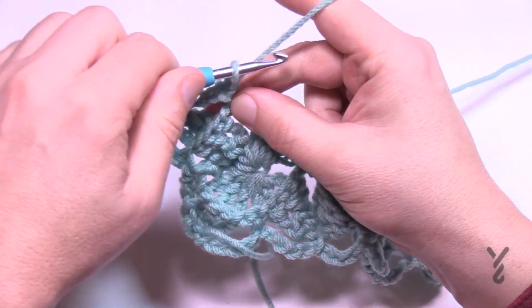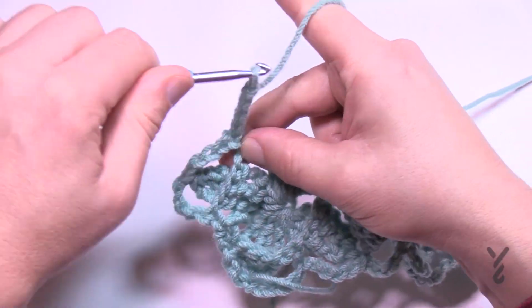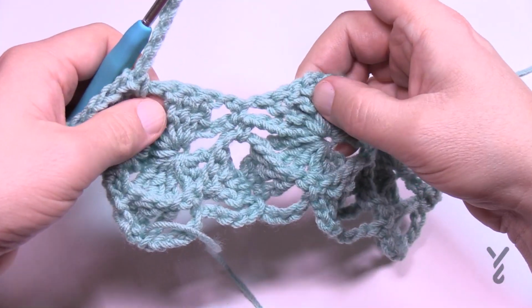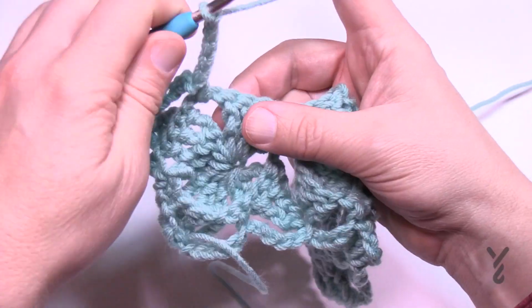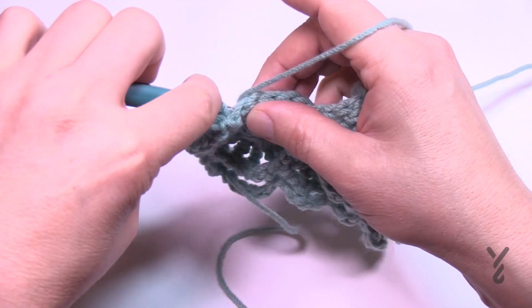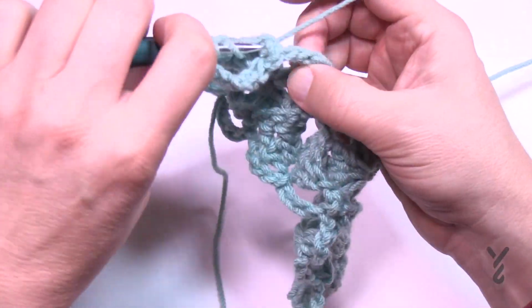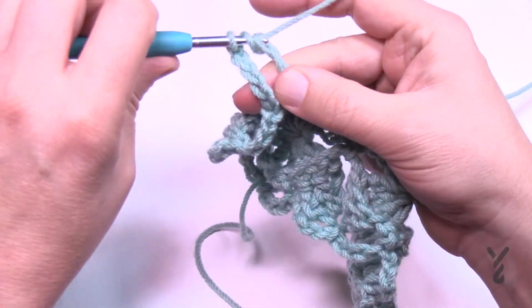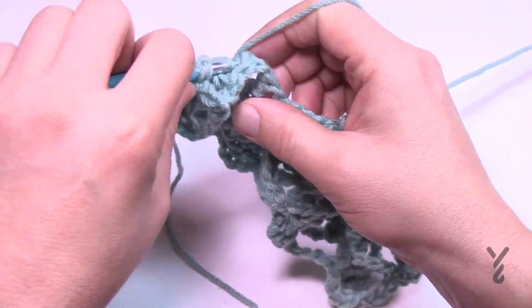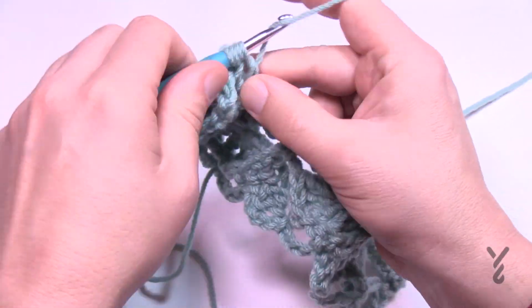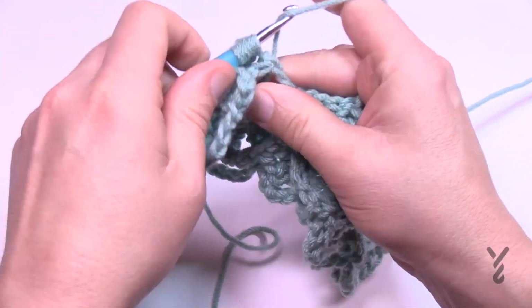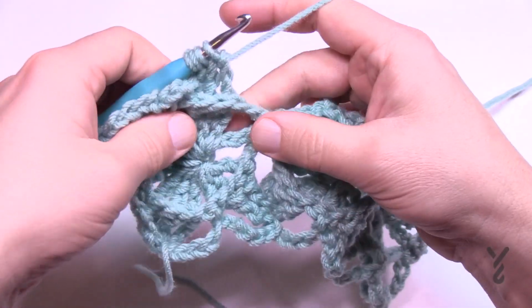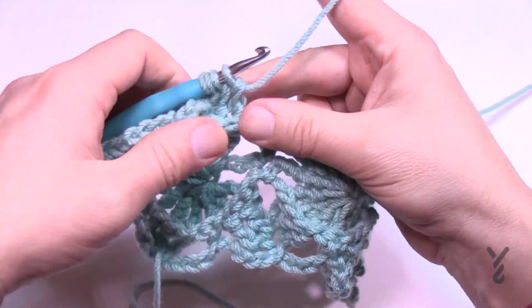So now chain 5 to begin again, and now you're going to do the 6. So it's the 3 from here and the 3 from here that is going to become together. So just with the back post trebles, you're gonna put those 6 together. We've already done this before in row number 2. So once the one side is done, just jump on over to the other.